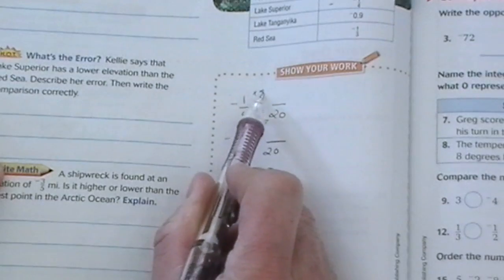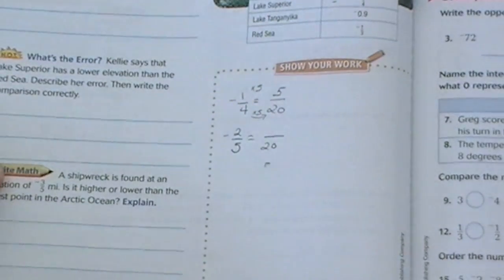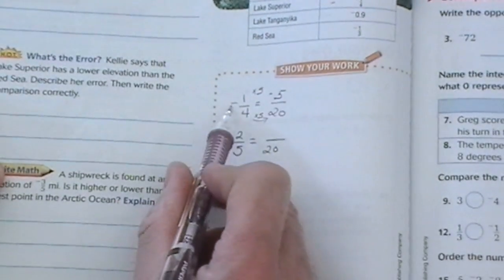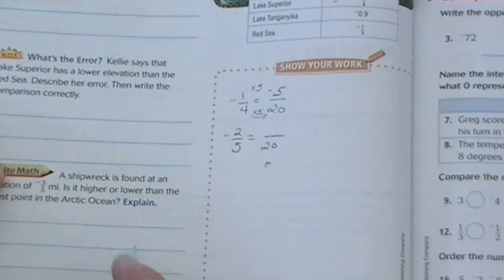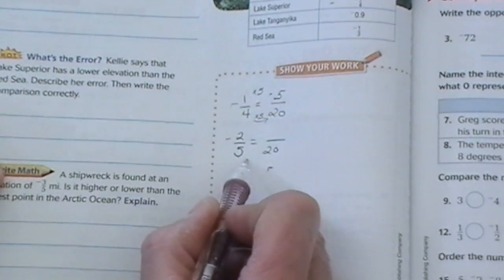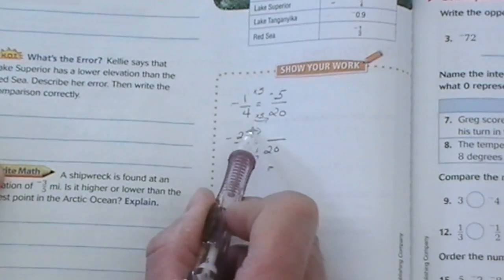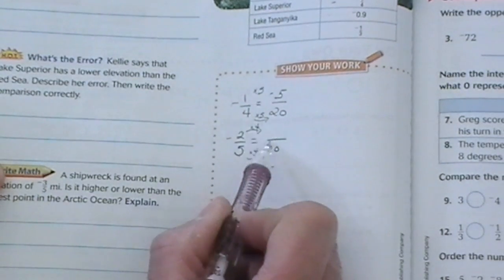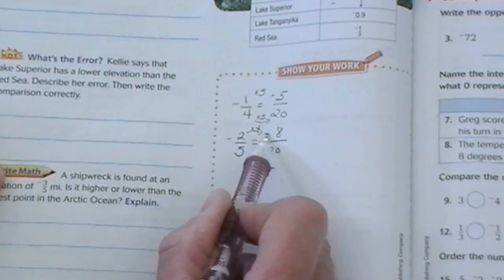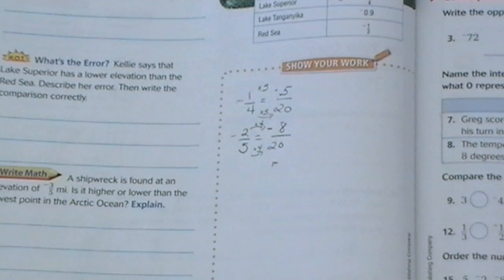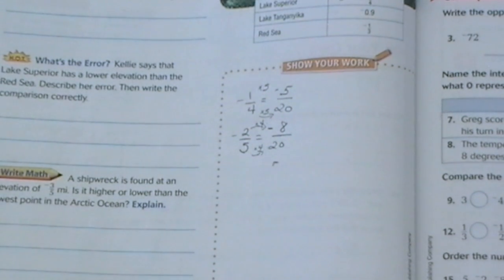1 times 5 is going to give me 5/20, and that's going to be a negative value to bring my negative value over. How do I get from 5 to 20? Well, I'm going to multiply that by 4. So I'm going to do the same to my numerator. 2 times 4 is 8, and then this is also going to be a negative value. So I've got -5/20 and -8/20.